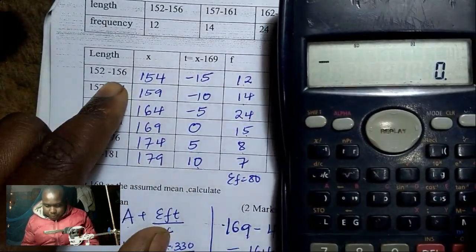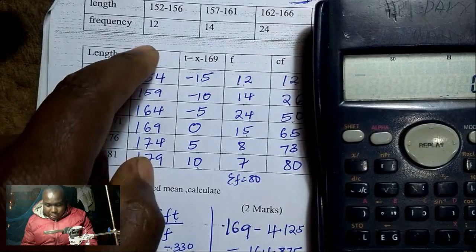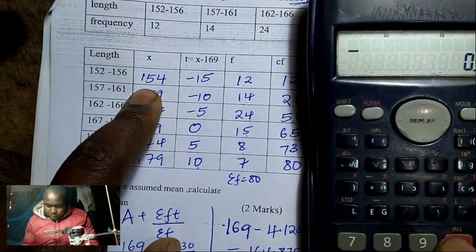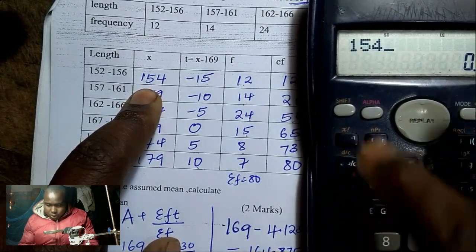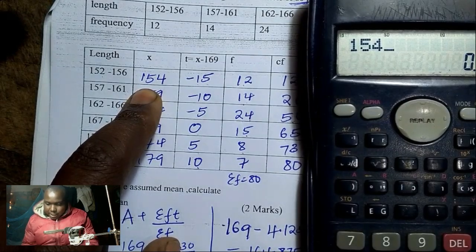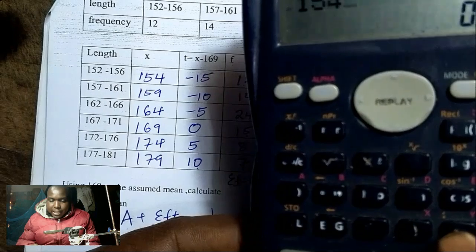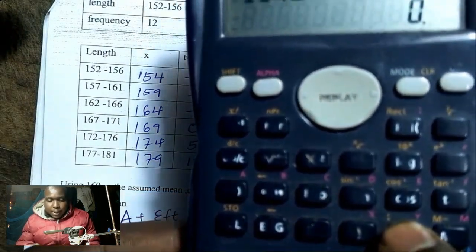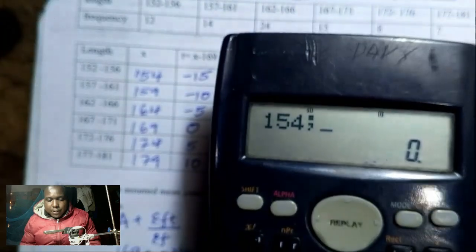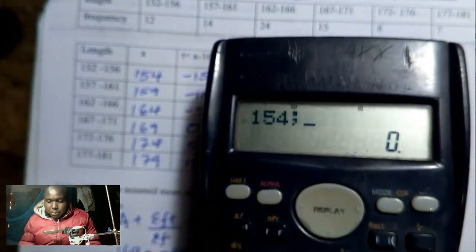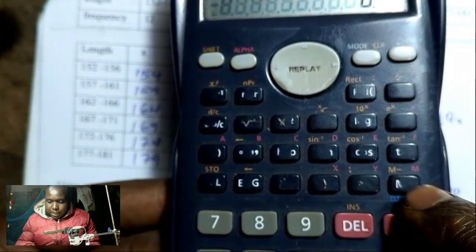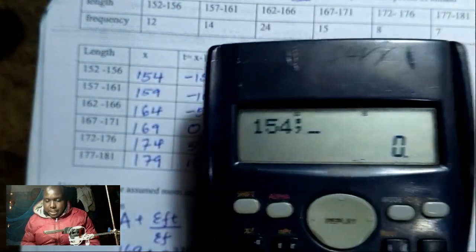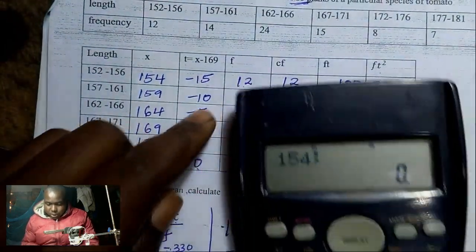We are going to use the X and the frequency only. So the first X is 154. You press 154, shift, and then this comma here, the comma which is here. It has disappeared, but you can see what I'm doing. And then you put the frequency in. So the frequency is 12.